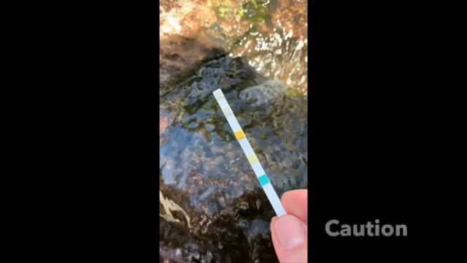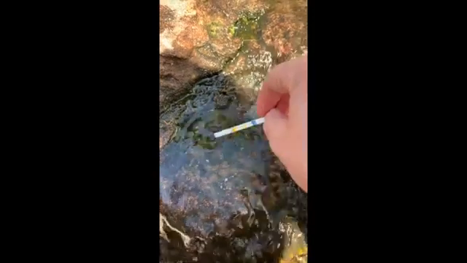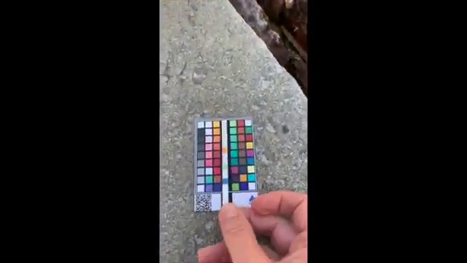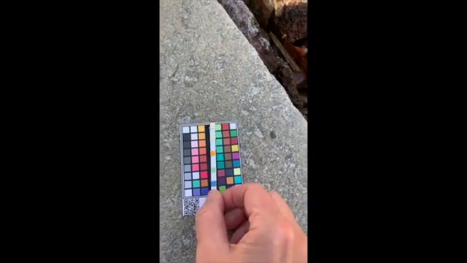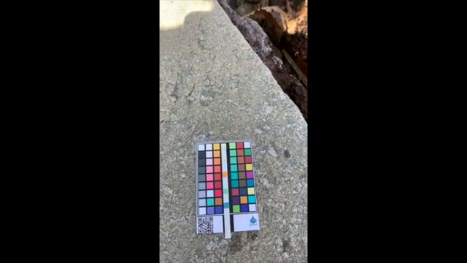I'll start by taking a 5-in-1 test. It's really important not to touch any of the colored pads with your finger, so you need to make sure you hold the test strip at the end. I'll dip it in the water, swirl it a couple of times, take it out, and then lay it on my calibration card. And I want to make sure that I lay it right in the center of the card for the best reading. You will notice that the top of the test strip pad lines up just under the top of the calibration card.